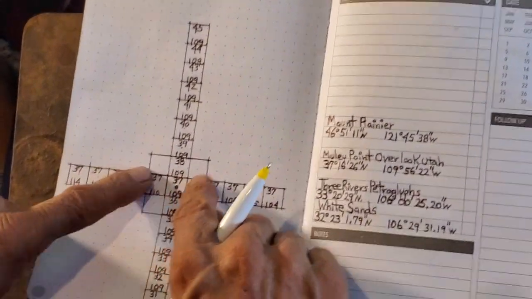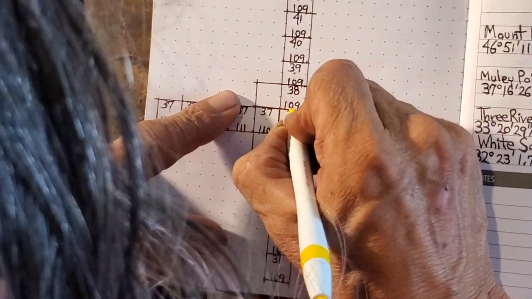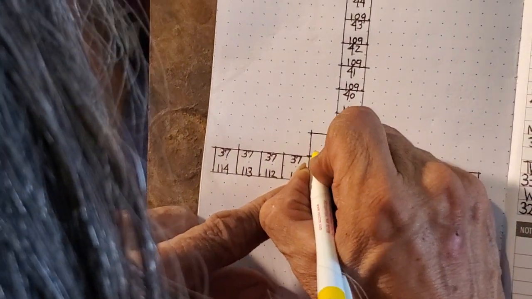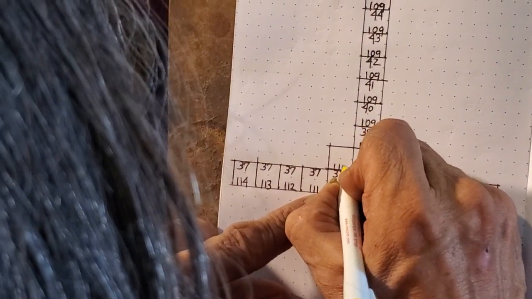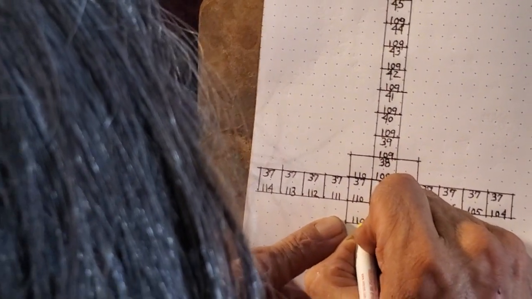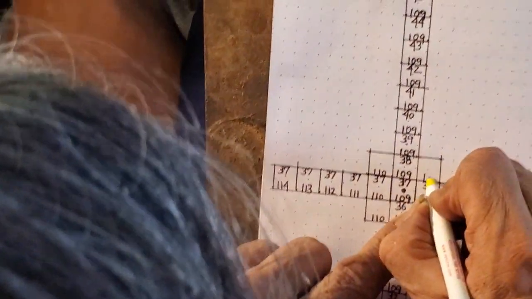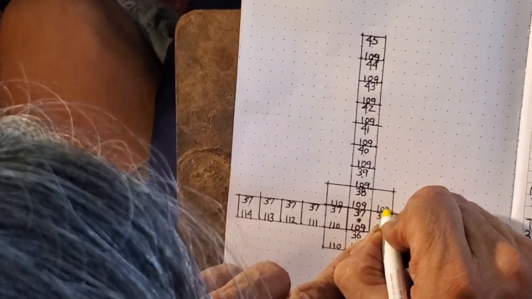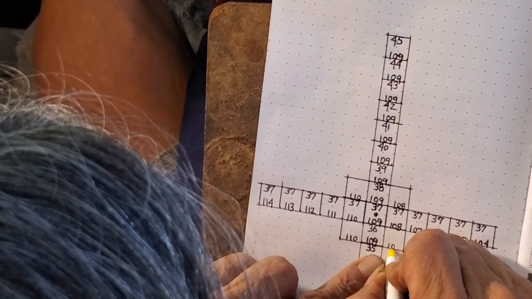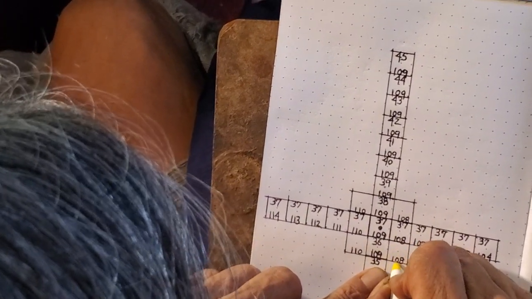See these boxes I have on the side now? I go like this, and now that I know what it is, see that's 110? I know that's going to be 110. See that here? Then I know that's going to be 108, because it's the same longitude line going north and south. So that's how you put in the 108 on there.